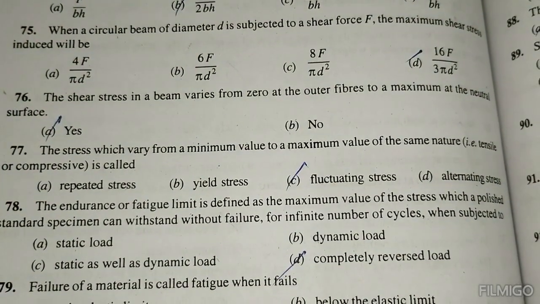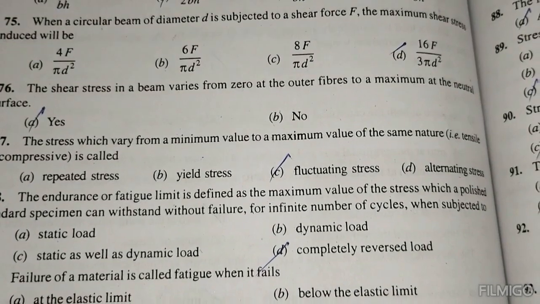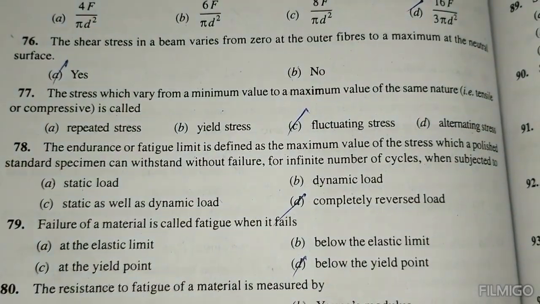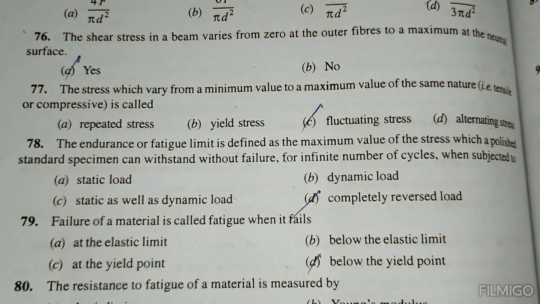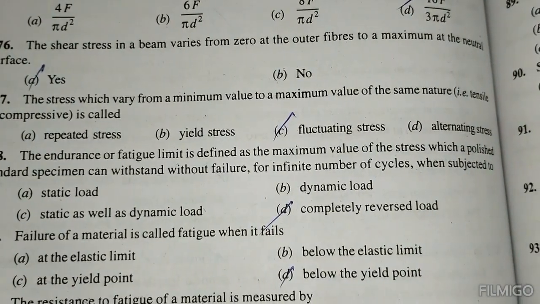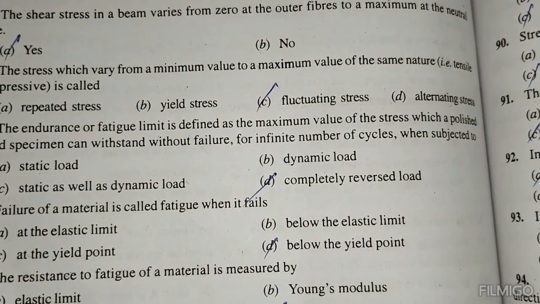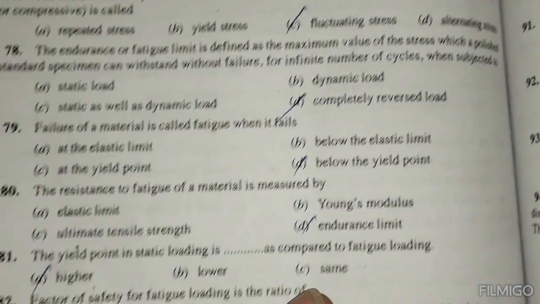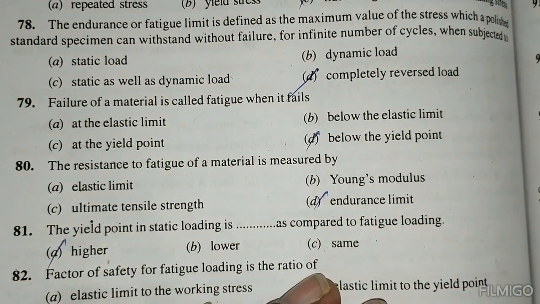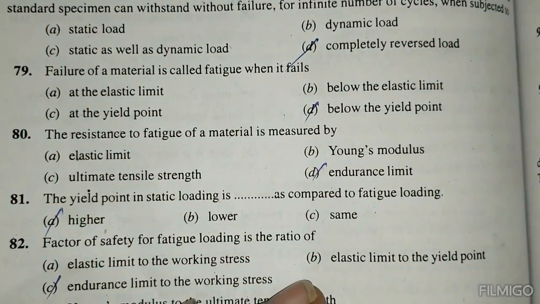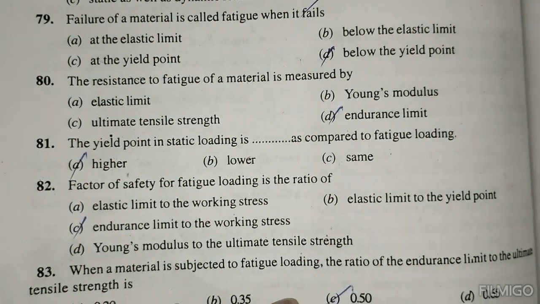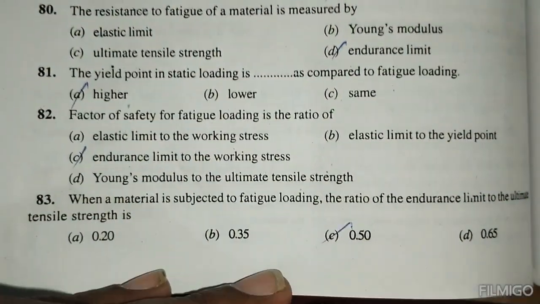The stress which varies from a minimum value to a maximum value of the same nature is called fluctuating stress. The endurance or fatigue limit is defined as the maximum value of the stress which a polished standard specimen can withstand without failure for an infinite number of cycles when subjected to completely reversed load. Failure of material is called fatigue when it fails below the yield point. The resistance to fatigue of a material is measured by the endurance limit. The yield point under static loading compared to fatigue loading is higher. Factor of safety for fatigue loading is the ratio of endurance limit to the working stress.